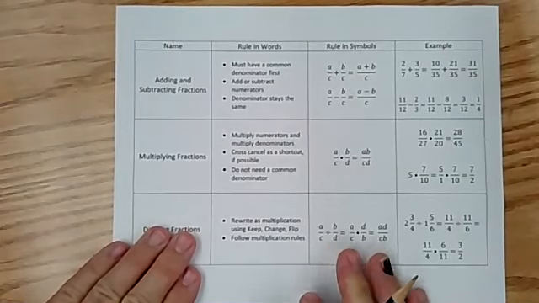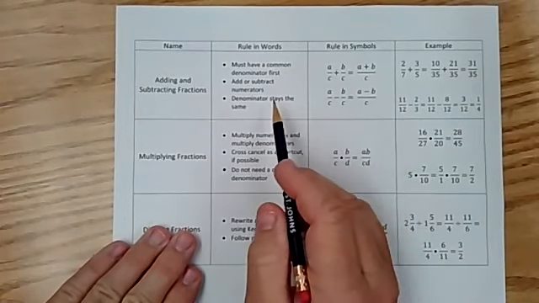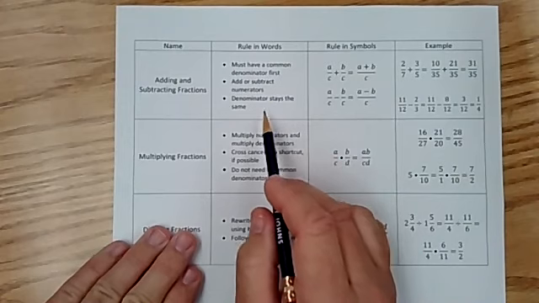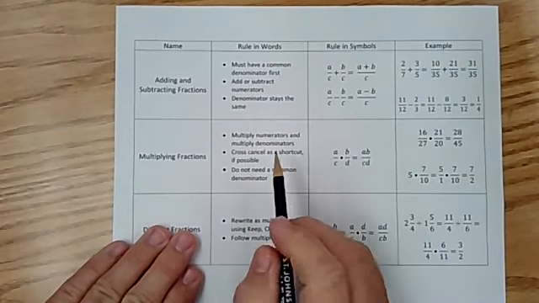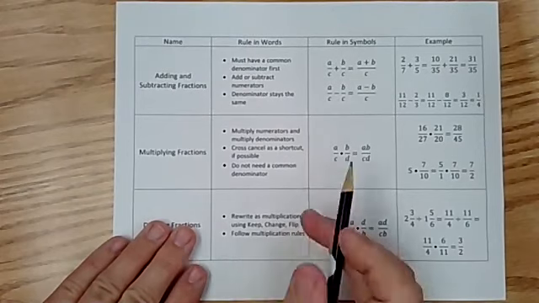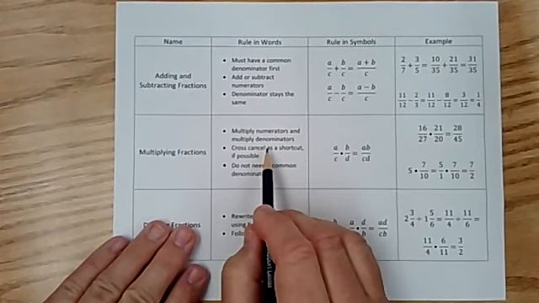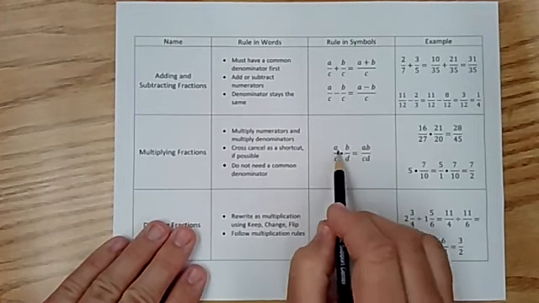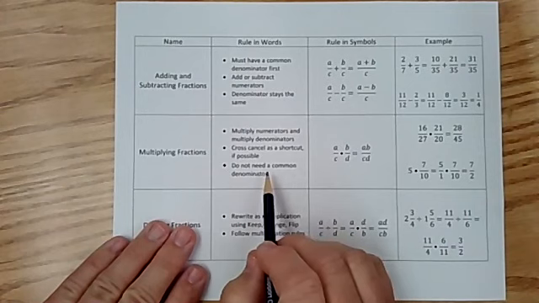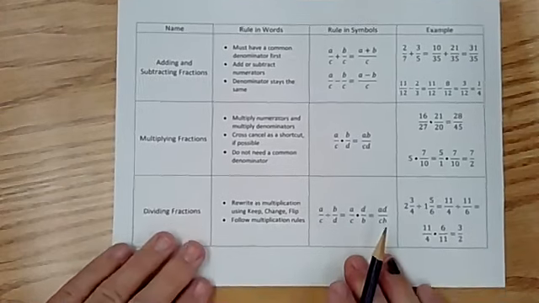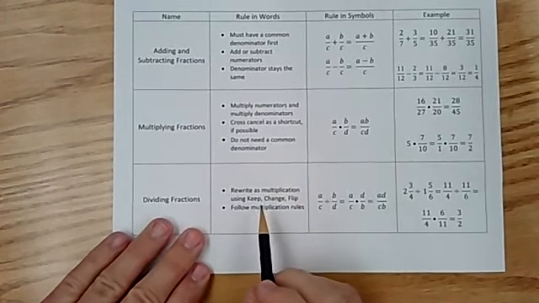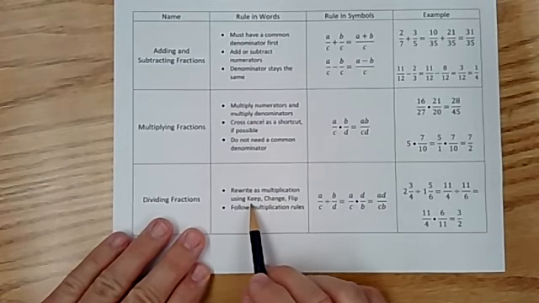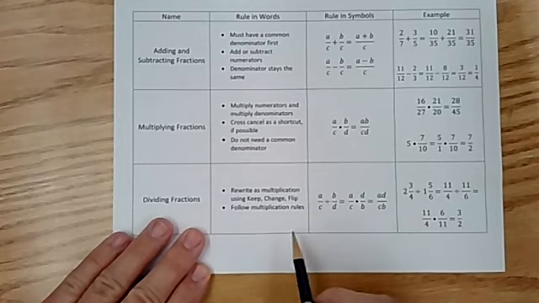Adding and subtracting fractions, we must first have a common denominator. Then we add or subtract the numerators. The denominator will always stay the same. To multiply fractions, you multiply the numerators and multiply the denominators. Canceling can even be done across the equation. You do not need a common denominator. For division operations, we rewrite as multiplication by taking the inverse of the second term, and then we follow the multiplication rules.